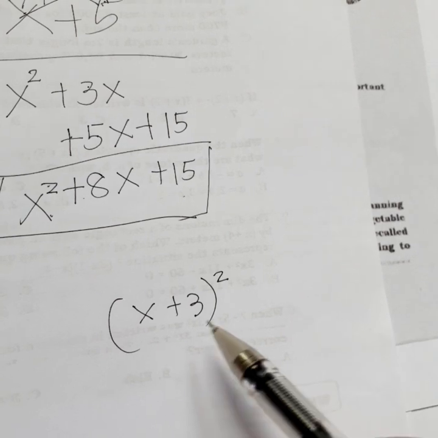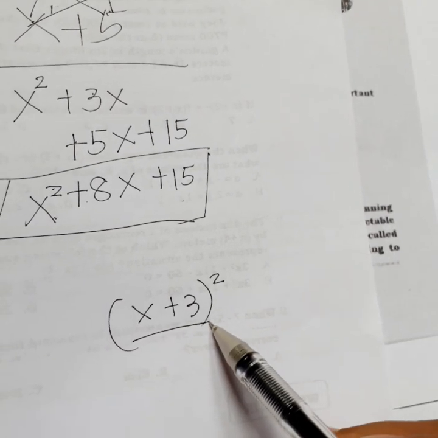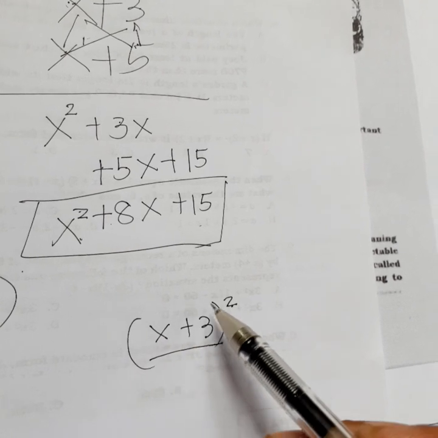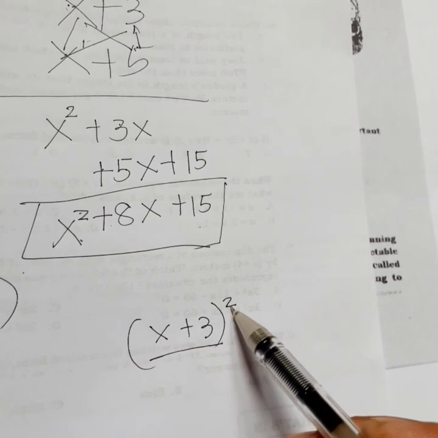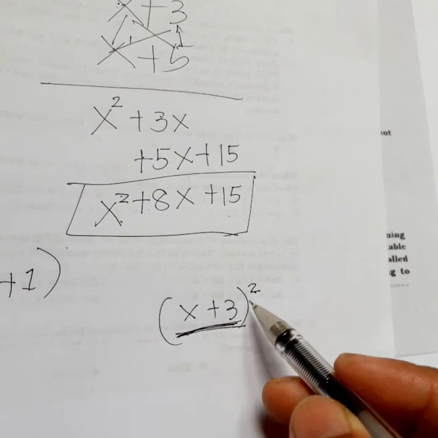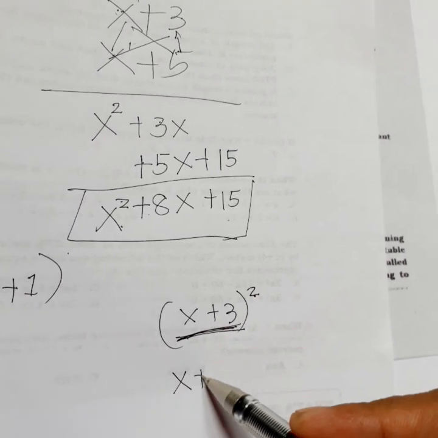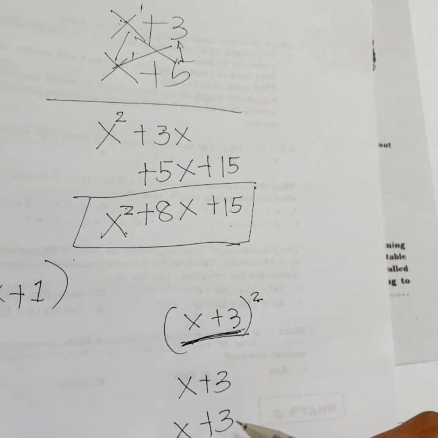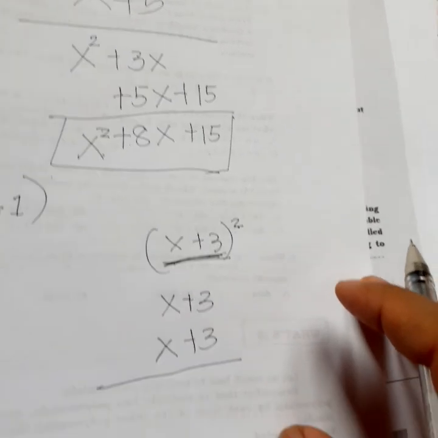It means that ang naasulod sa parenthesis kay duha ka buk. Gets? So simply, copy ang expression kaduha. So we have x plus 3, then x plus 3. That's it.